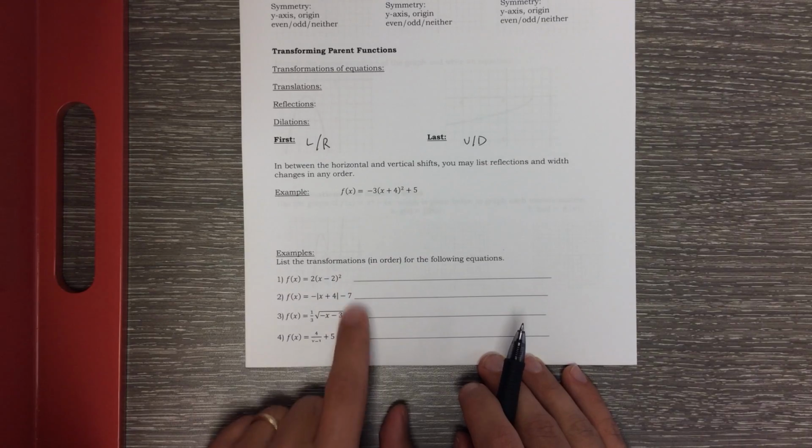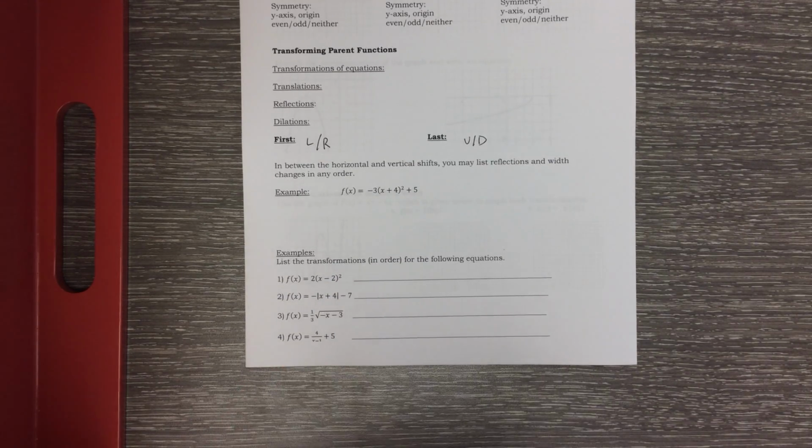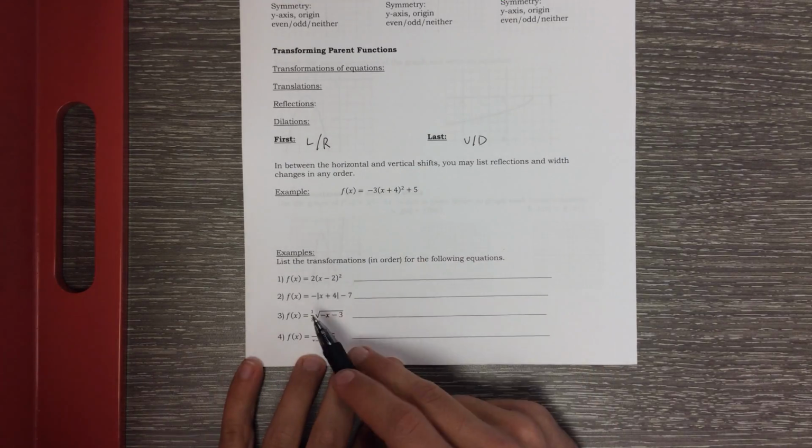And then these are the examples that we're going to run through. It just wants us to list the transformations in order for the following equations. So I'm going to go pretty fast here.